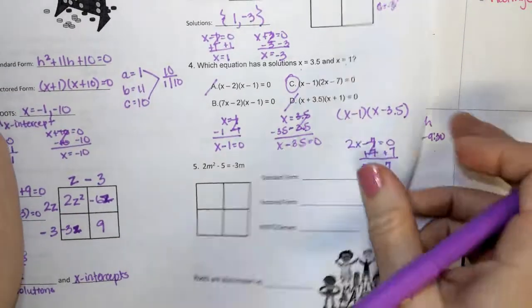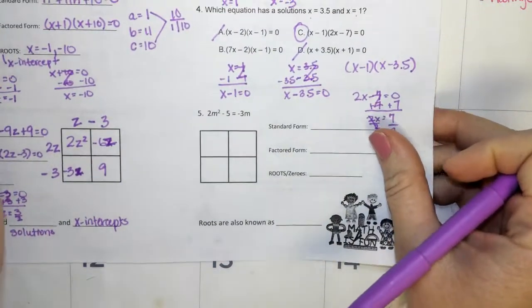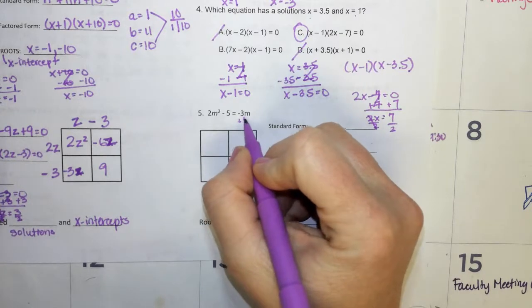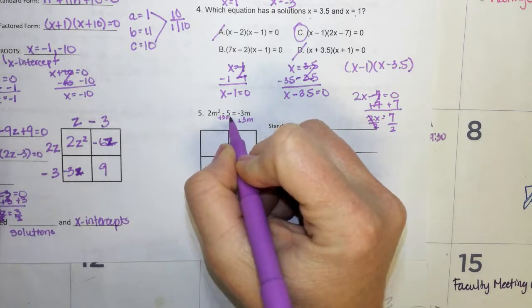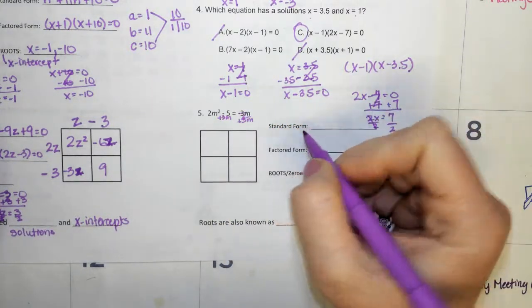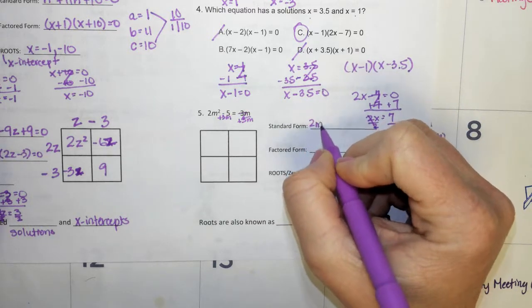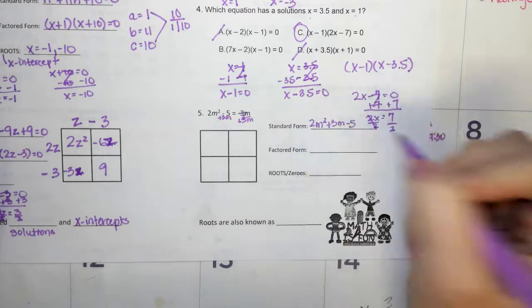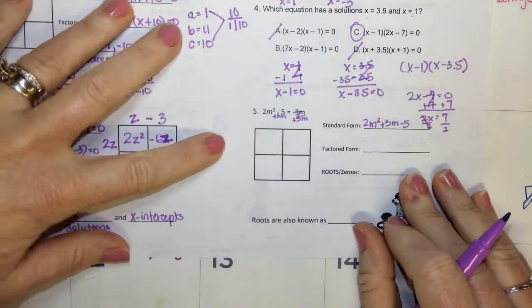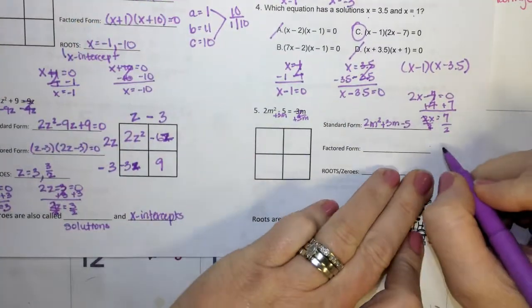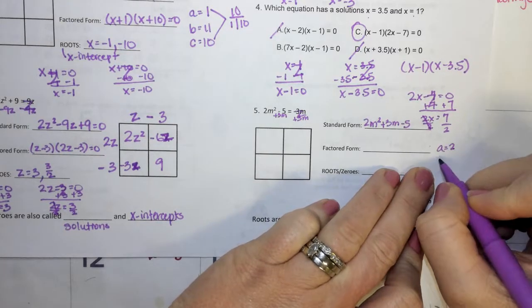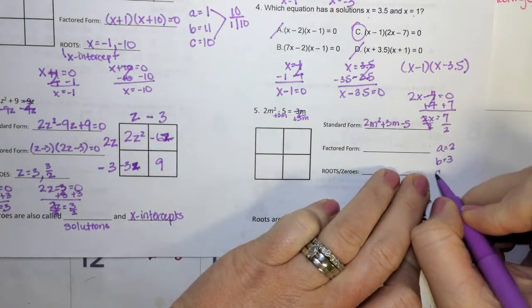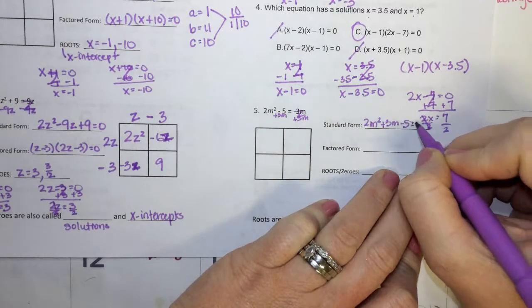Okay, so then for number 5, this time I'm going to have to add 3m to both sides to get my equation in standard form. So that would be 2m squared plus 3m minus 5. So now I'm going to start factoring. So let's see, I would have a equals 2, b equals 3, and c equals negative 5. I'll make sure I set this equal to 0.